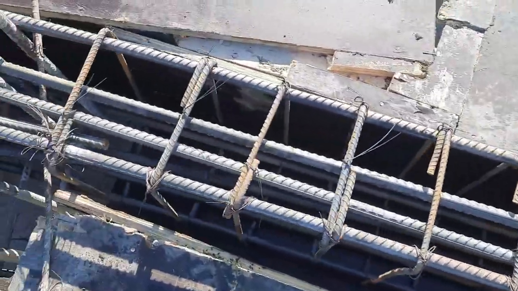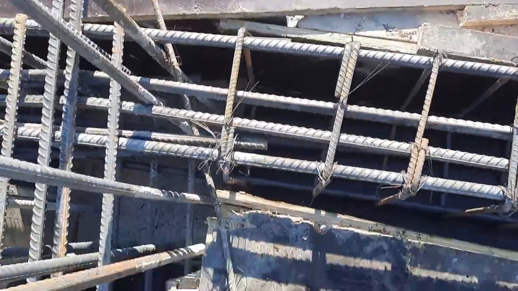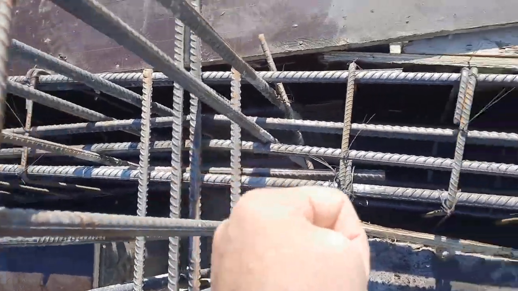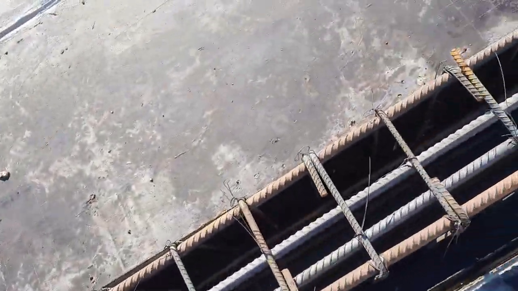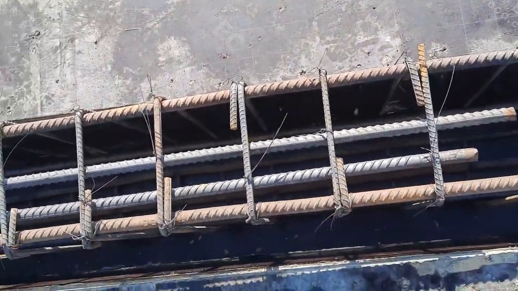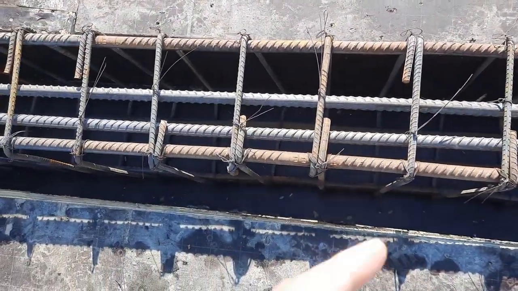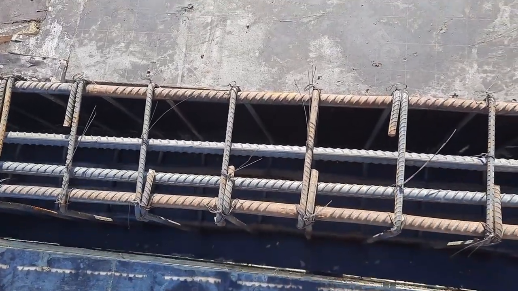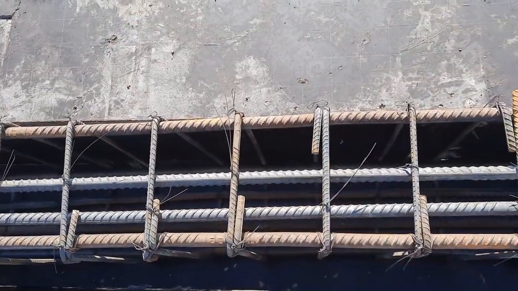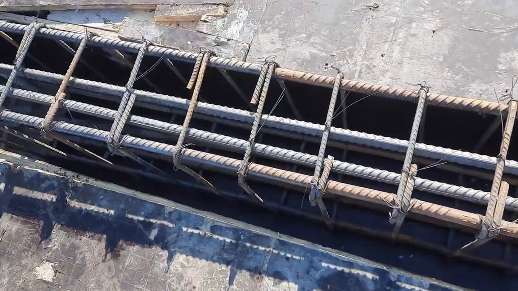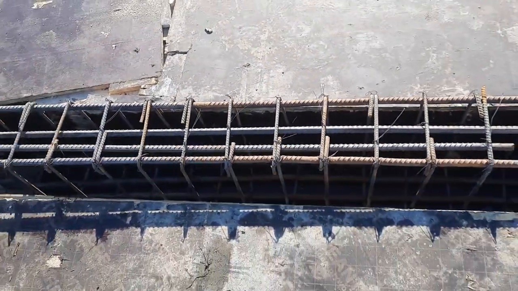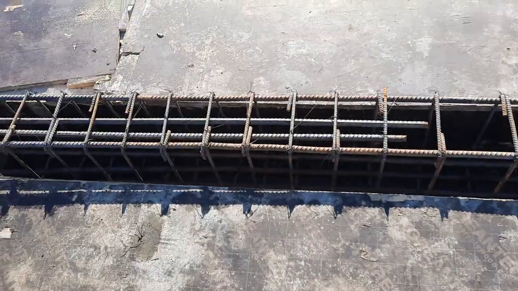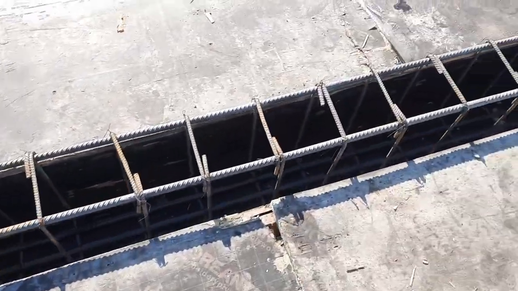So, guys, you can see these extra bars start from the mid of this column to a distance of 6.6 feet, okay? These bars help the floor beam at the distance of L by 4 to resist negative bending moment, because here we have negative bending moment when the load comes on the top of this floor beam, okay? And here we have positive bending moment.